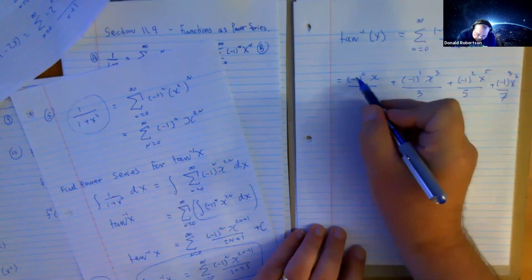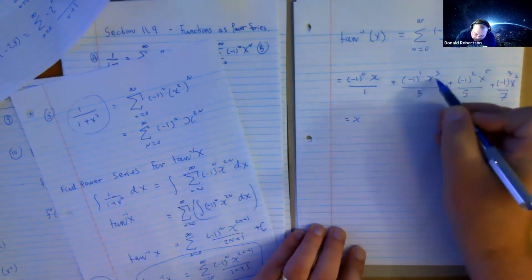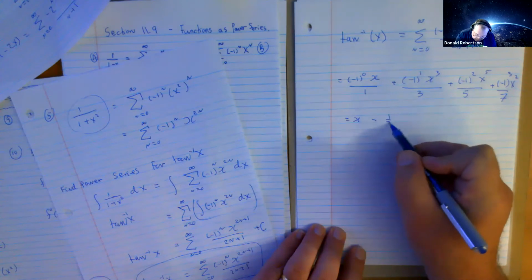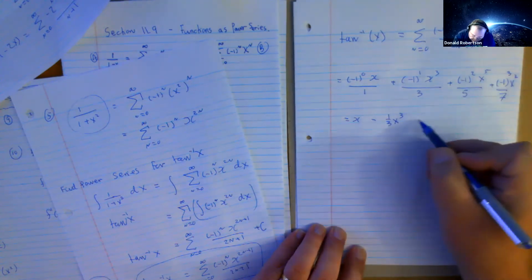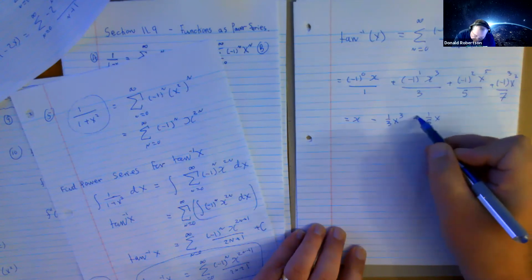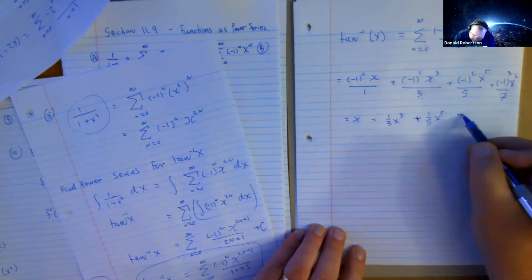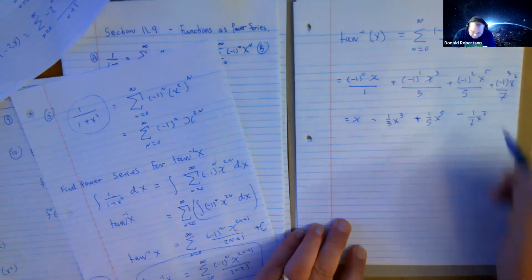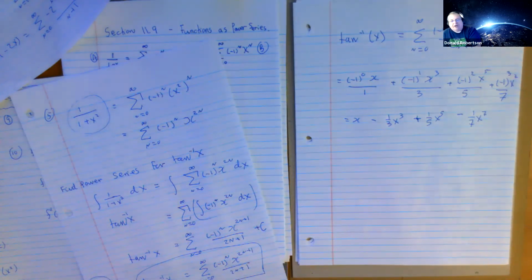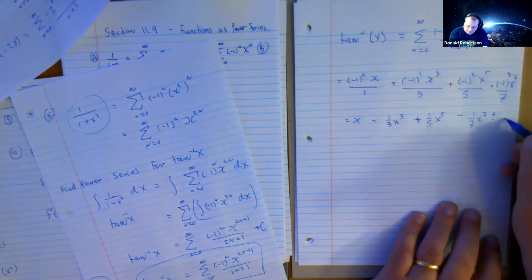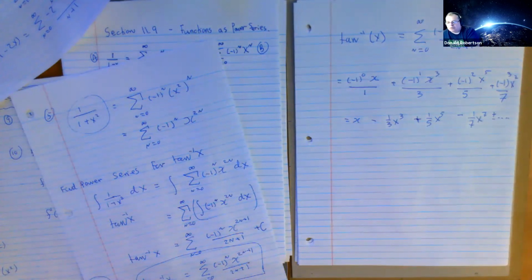Let's make it pretty. That's 1, so you basically get x, and that's -1, so you get 1/3 x cubed. That's +1/5 and this is -1/7. Actually, when you see it that way, doesn't the inverse tan function have quite an elegant polynomial look to it? It's not actually that random, doesn't it have a kind of oddness about it? If I kept on going to infinity, which I won't, wouldn't every power of x be an odd power of x?